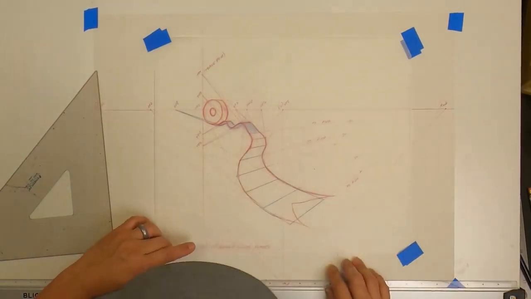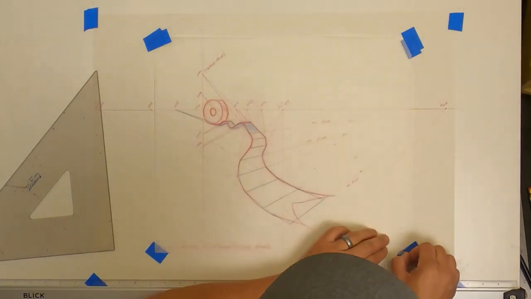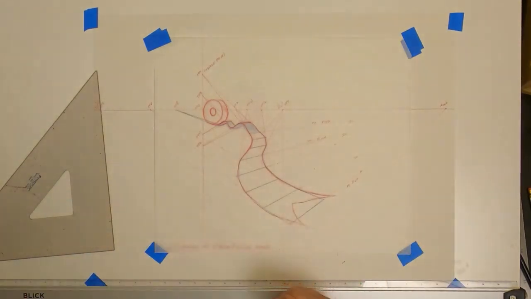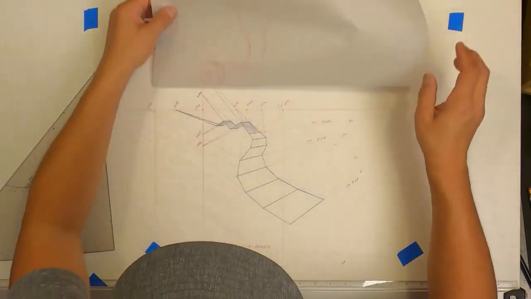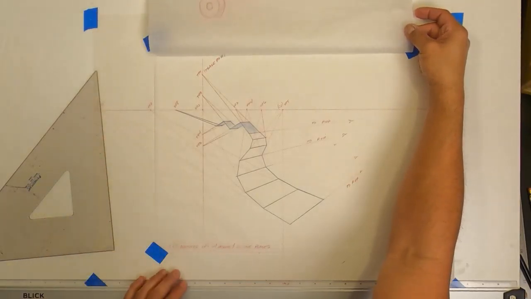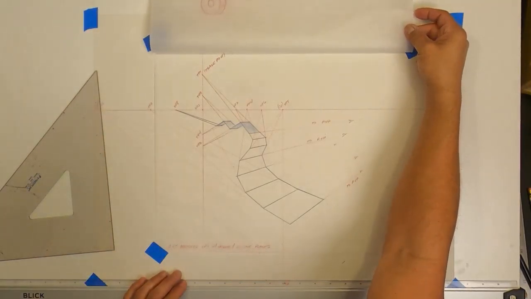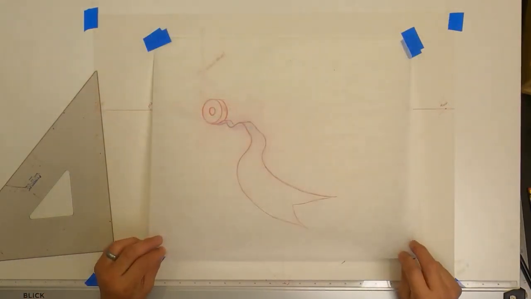So let's see where we came from. Multiple vanishing points with incline and decline planes in two-point perspective, all to do something like this.